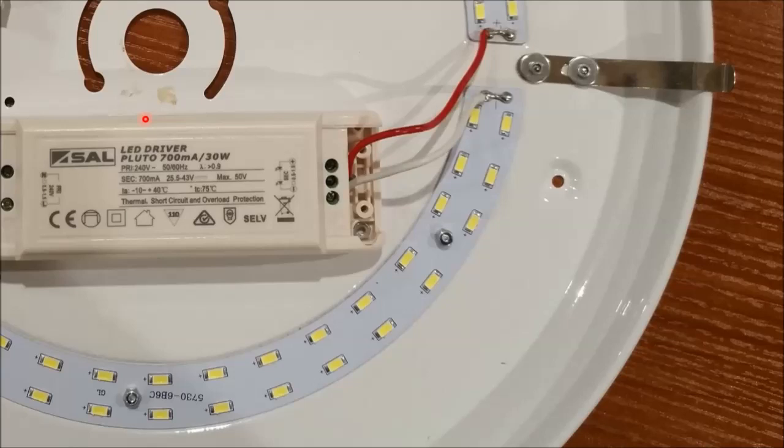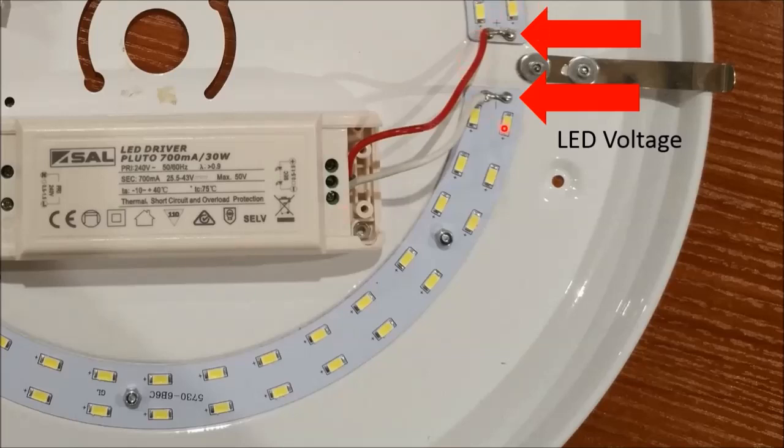You can find quite some information on the label, but this information can be confusing. When you read the label, you can for instance find here the output current, 700 milliamps. And you can see the voltage range, 25 to 43 volt. There's another voltage mentioned here, which is 50 volt, but this is only related to the safety class. The best way to check what you need is just to take a multimeter and measure the LED voltage at the driver output. You can measure it in this case here at these wires, or you can measure it at the driver. To measure the current of the driver, you have to cut this wire and use a multimeter to measure the DC current.